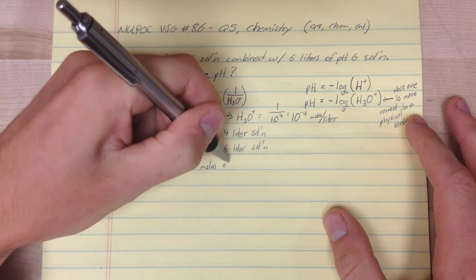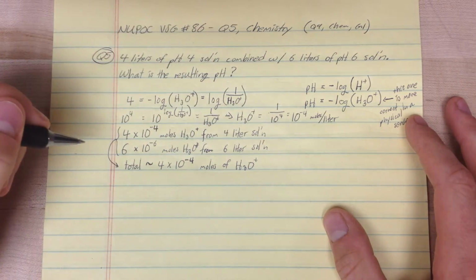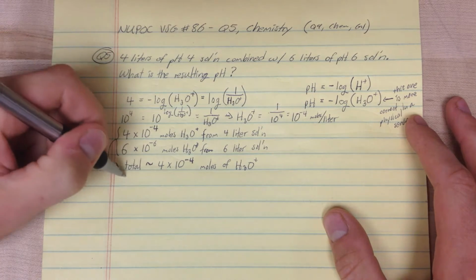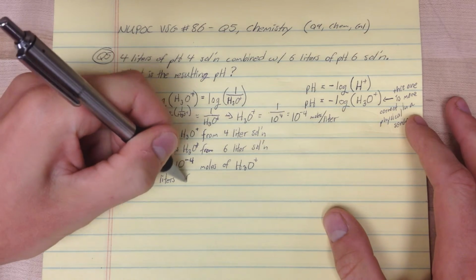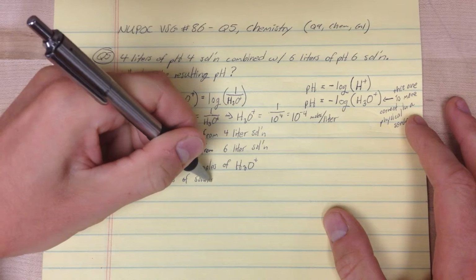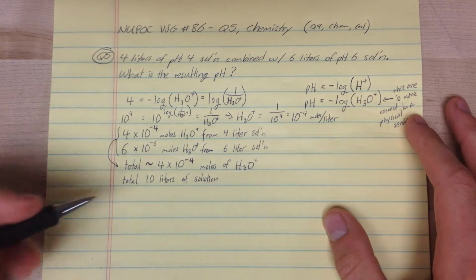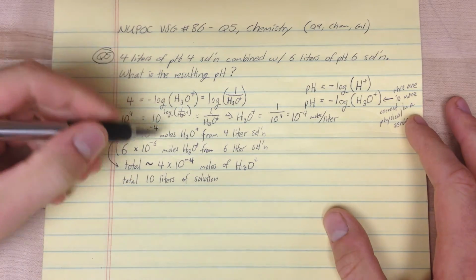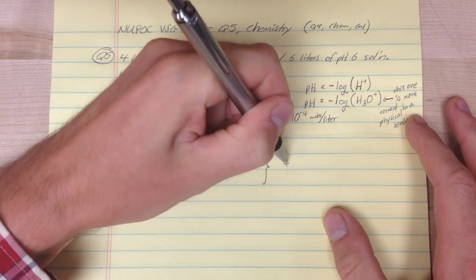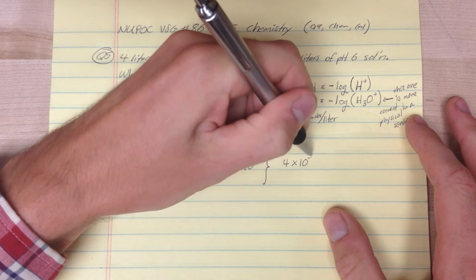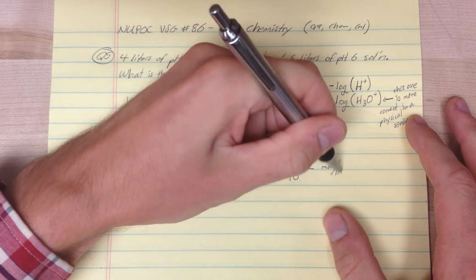Alright, so now we have this many moles of H3O+, and we know that we have a total of 10 liters of solution. So the molar concentration is 4 times 10 to the minus 4th over 10 moles per liter.